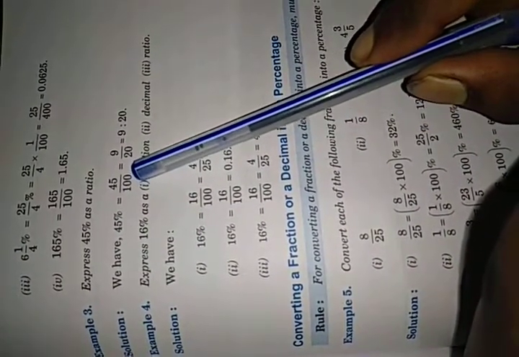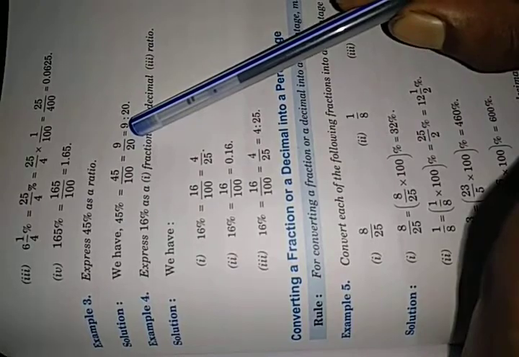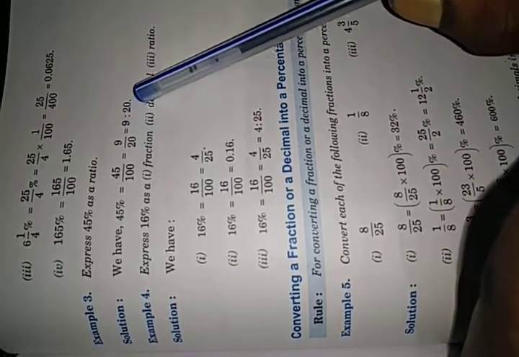Express 45% as a ratio. We have 45% is equal to 45 by 100. Simplify by dividing 45 and 100 by 5, we get 9 by 20. Now converted into ratio it becomes 9:20.